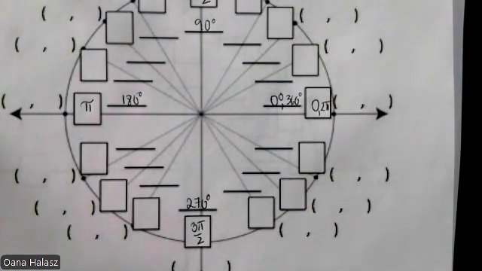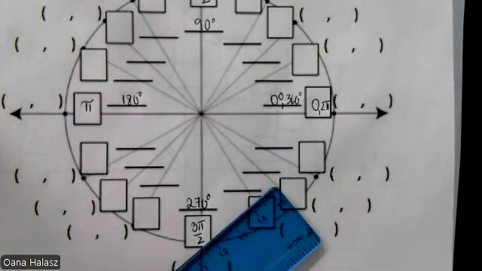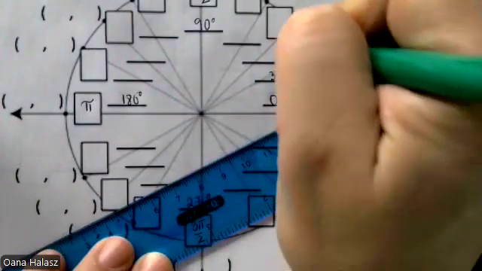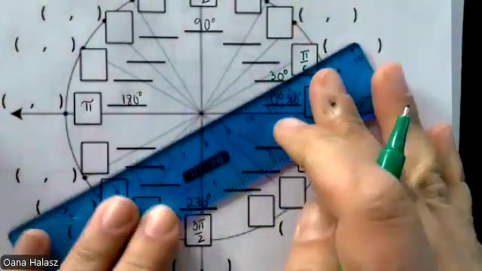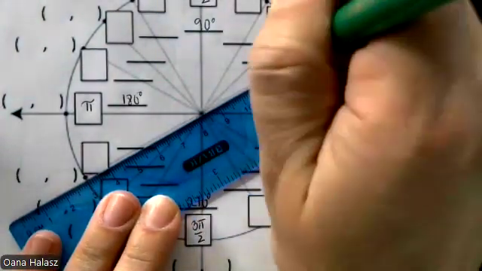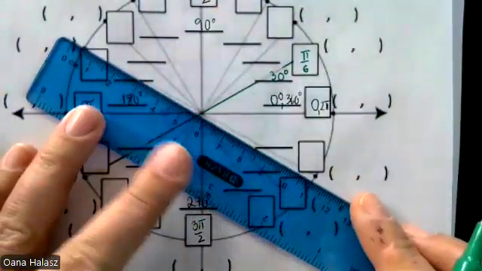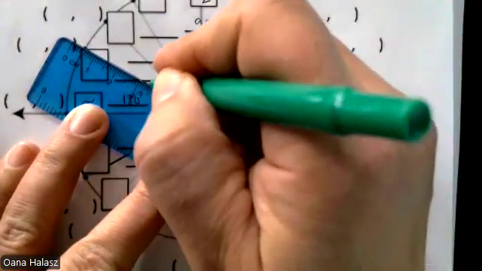I'm going to use green now and go through all of the family of angles for 30 degrees. So this would be the 30 degrees right there and the pi over 6 equivalent. So I'm going to color it in green, the family of 30-degree angles.